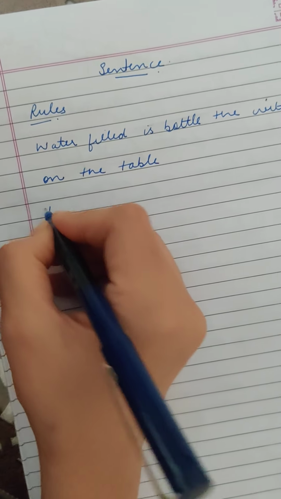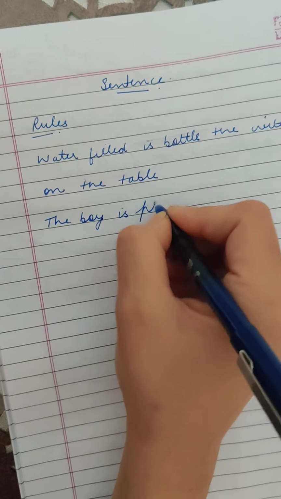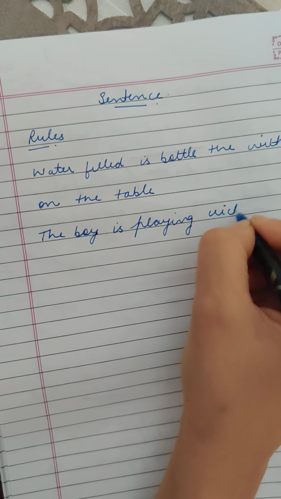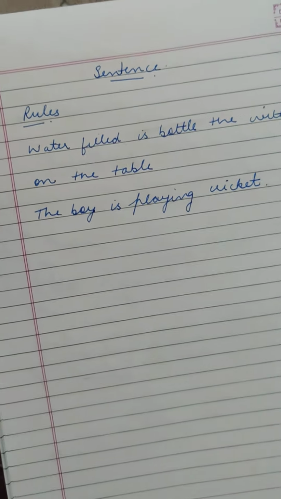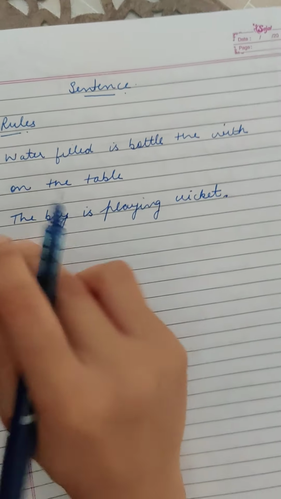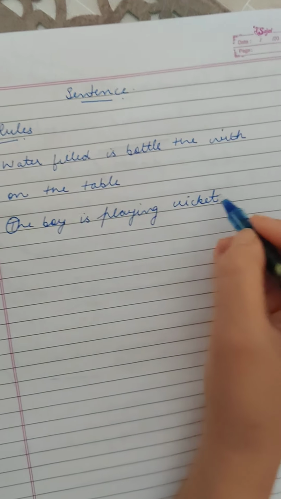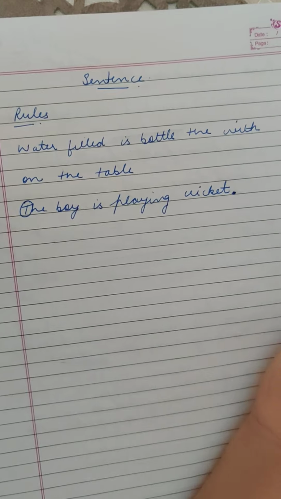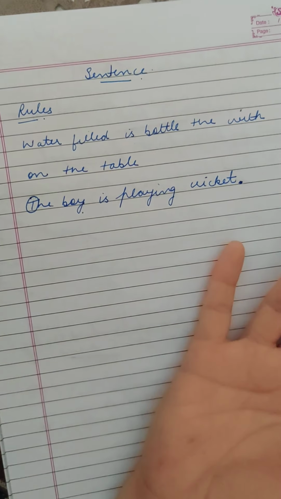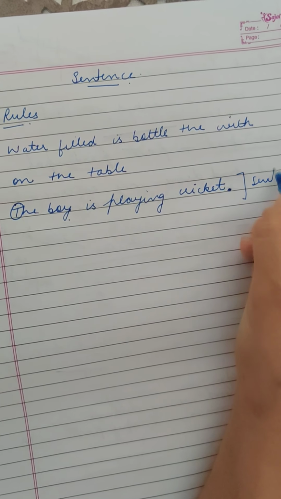Now, if I say, "The boy is playing cricket." This is something that is making complete sense. It begins with a capital letter, ends with a full stop, and is making complete sense. What is the boy doing? The boy is playing cricket. Hence, I will call it a sentence.